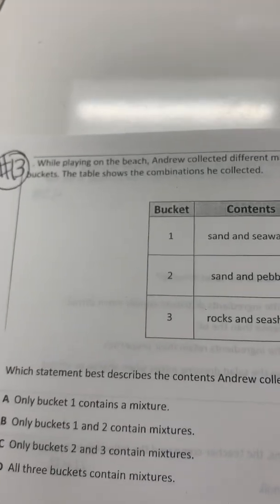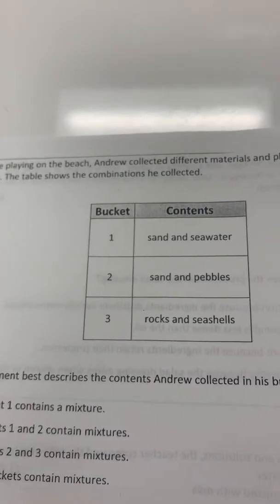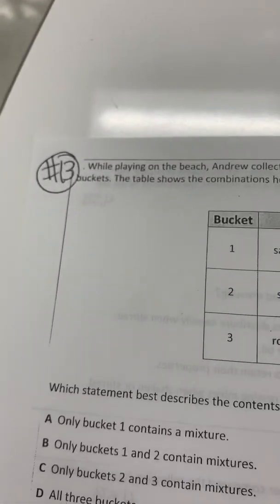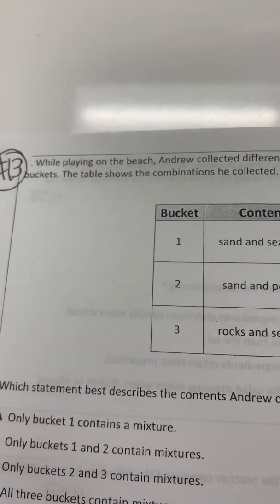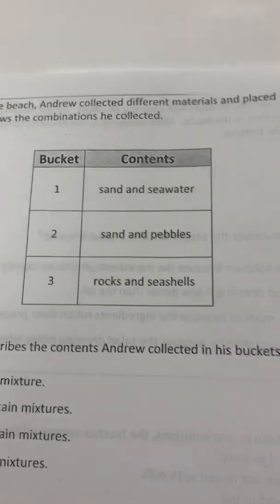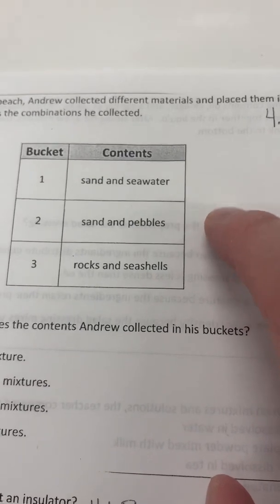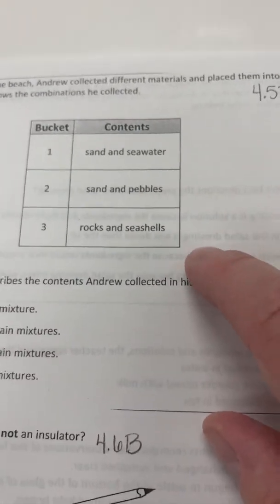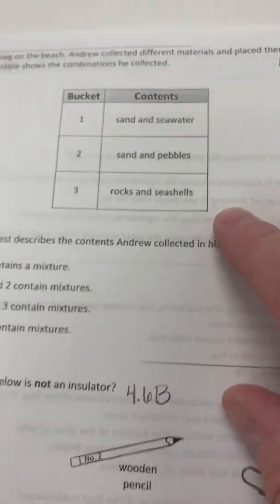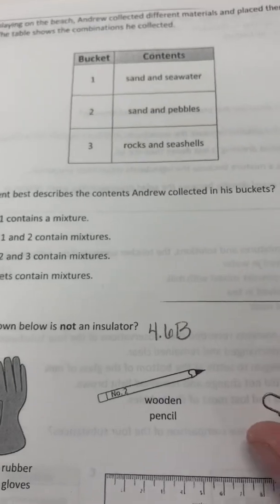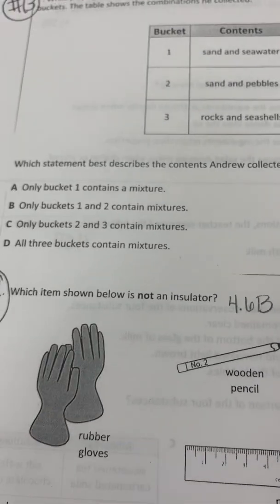All right, this one says, while playing on the beach, Andrew collected different materials and placed them into 3 buckets. The table shows the combinations he collected. Bucket 1, sand and seawater. Bucket 2, sand and pebbles. Bucket 3, rocks and seashells. Which statement best describes the contents Andrew collected in his buckets?